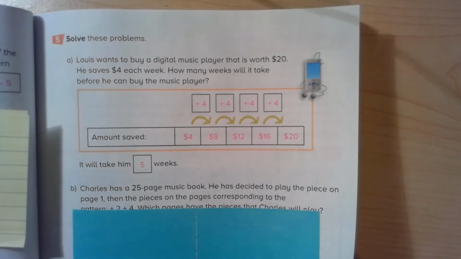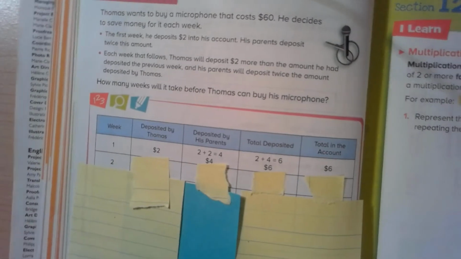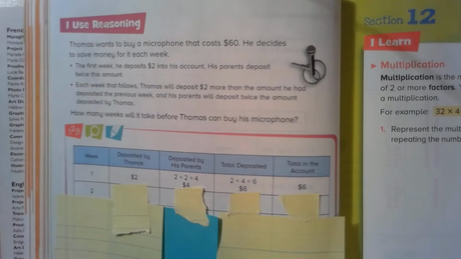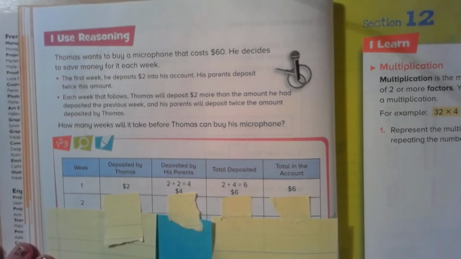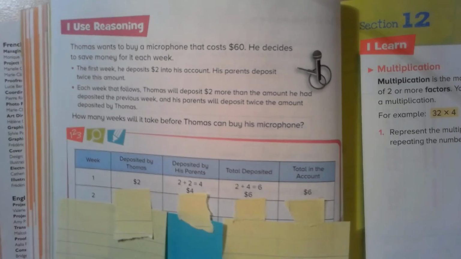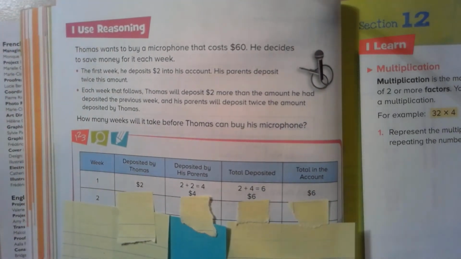I think we're ready for one more. This one's a big one. So what I'm going to do is set it up for you to give you what I'm going to call a running start to help you think about it. And then I'll let you finish the rest of the problem on your own. So let's read this together.